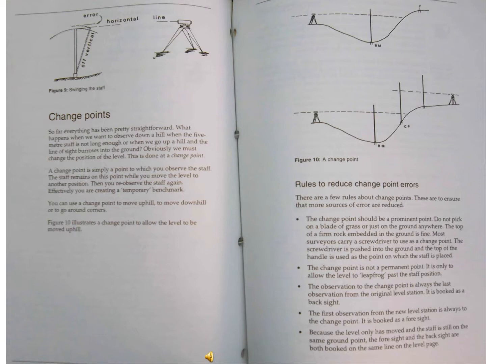The next one is the change point. Change point means that if you use one start, we use one step and move from one place to another place, we have to change. This is the change point. So in this case, what happens when we want to observe down the hill when the 5 meters the start is not long enough. In this case, you have to go down the hill, and so you have to change the point. So one point to another point. In this case, you can also call this the change point.